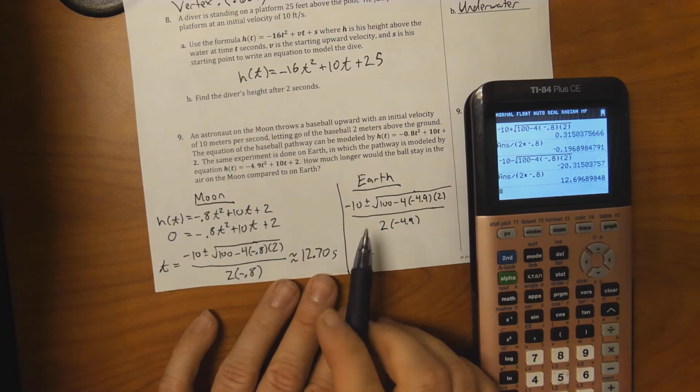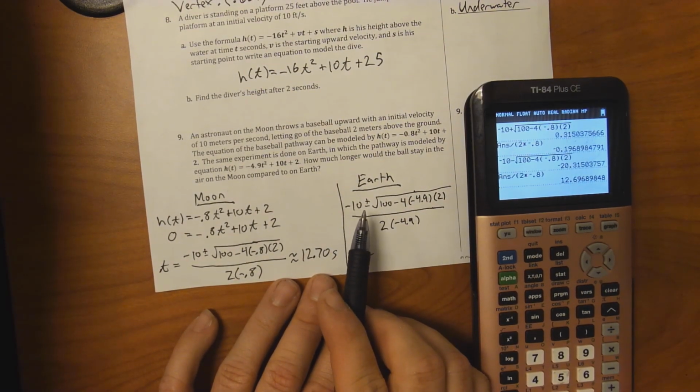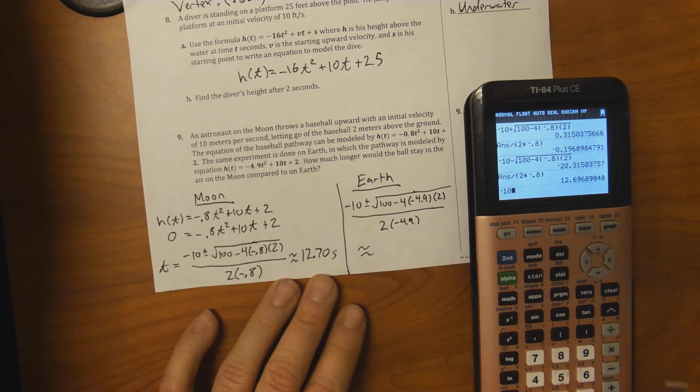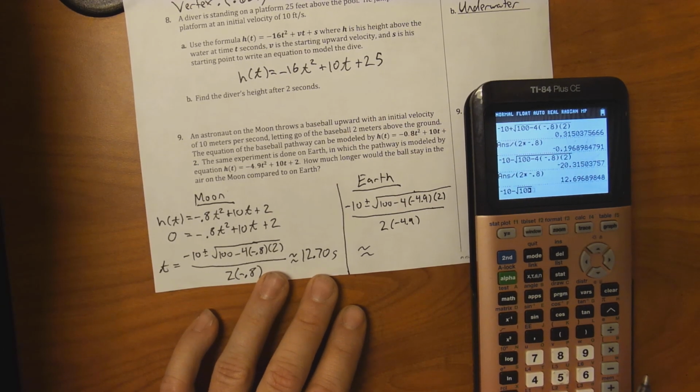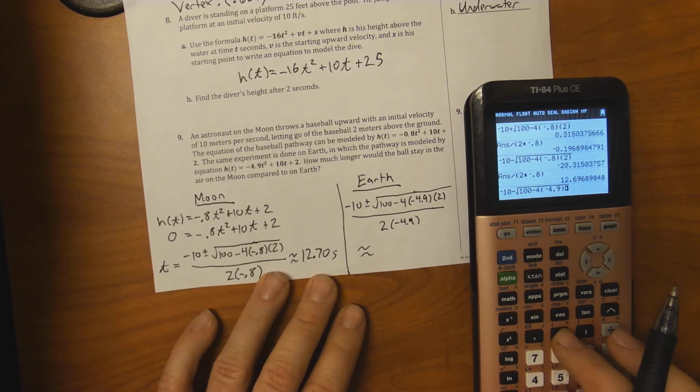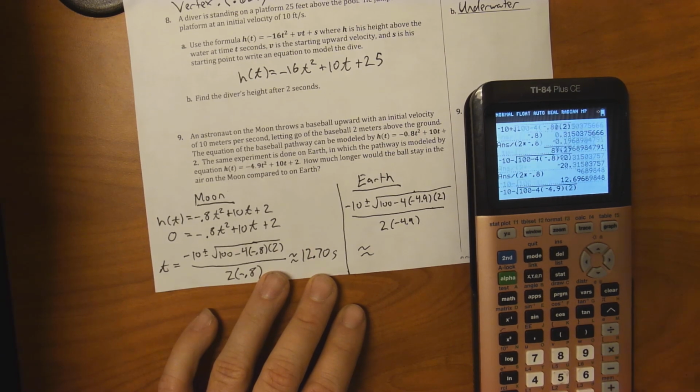Now remember, the plus or minus is going to give me two solutions. If you recall from last time, addition didn't give me a feasible answer, so I'm actually going to set it up with the subtraction, and divided by the quantity 2 times negative 4.9.